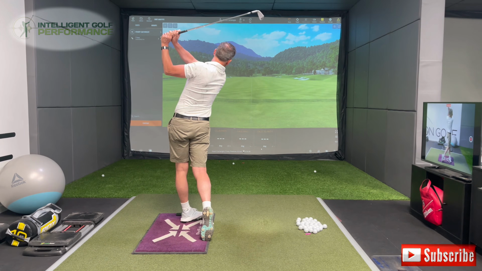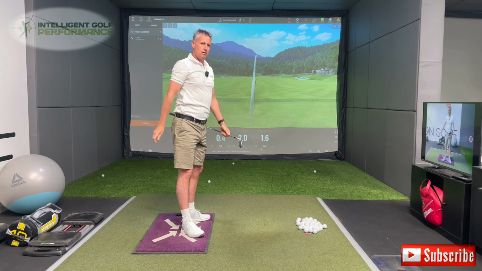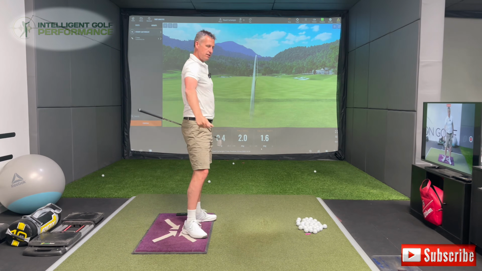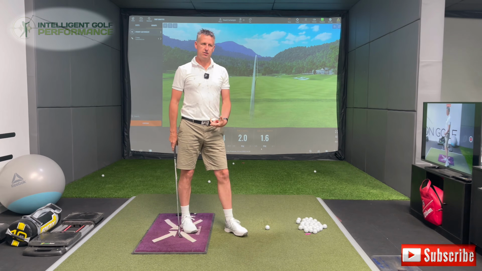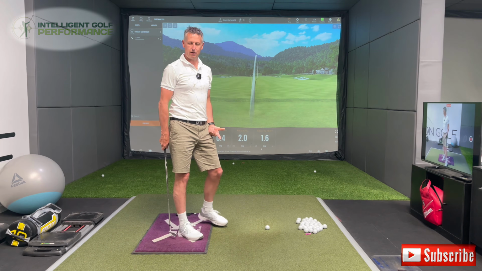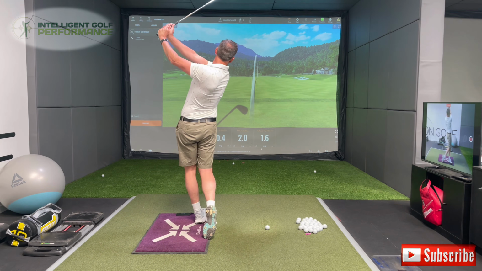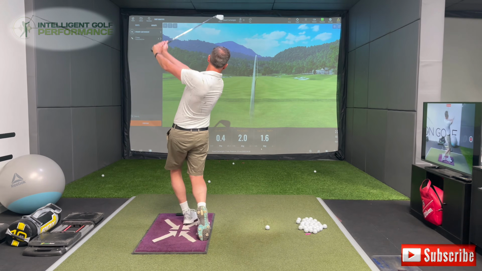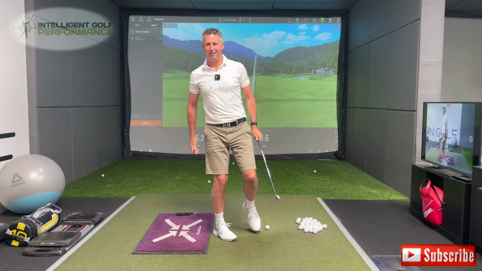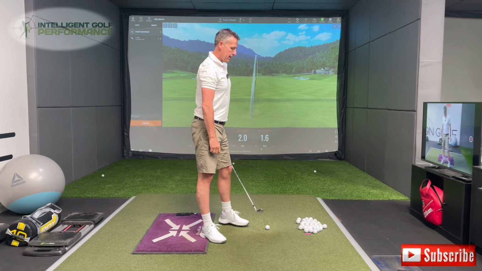So that then allows me to feel like I can hold the face open because I can feel the face looking to the left. This has been the derivative of where that umbrella finish comes from, with the Tommy Fleetwood finish and all this nonsense. Everyone's trying to grip it super strong and trying to umbrella it. I jest, but it's a plague out there anyway.